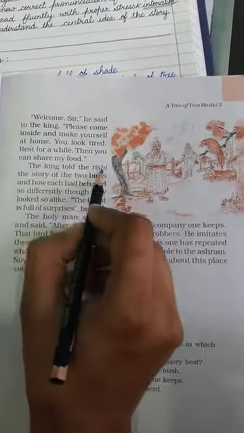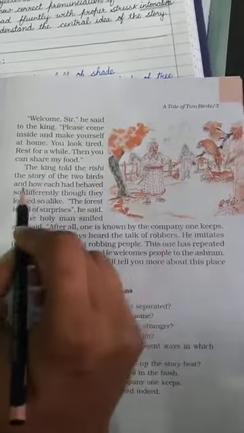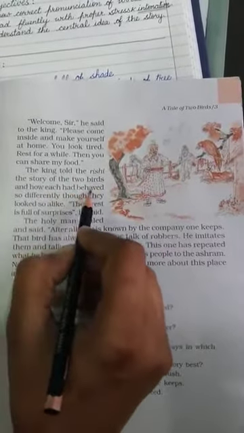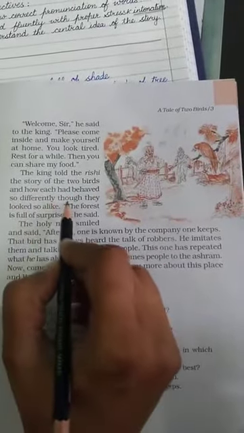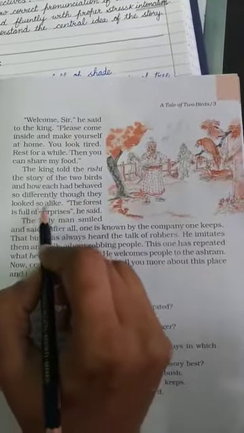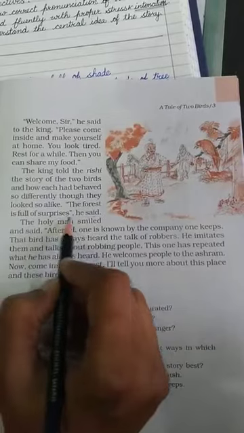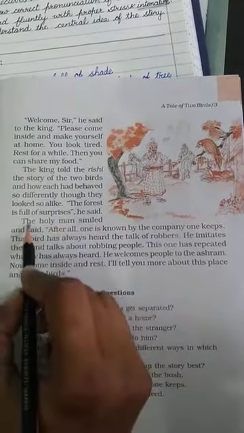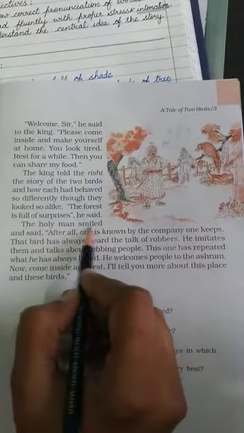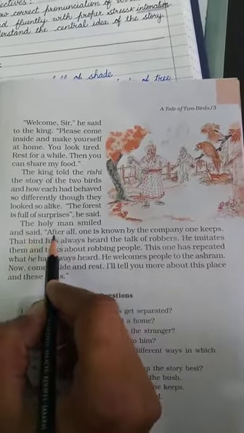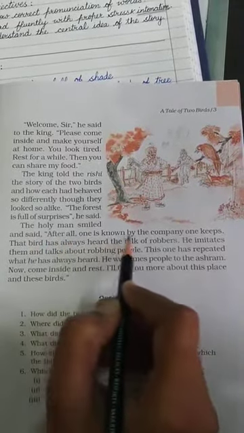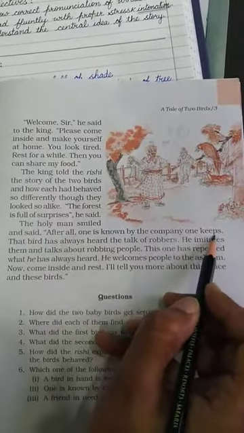The king told the rishi the story of the two birds and how each had behaved so differently, though they looked so alike. "The forest is full of surprises," he said. The holy man smiled and said, "After all, one is known by the company one keeps.